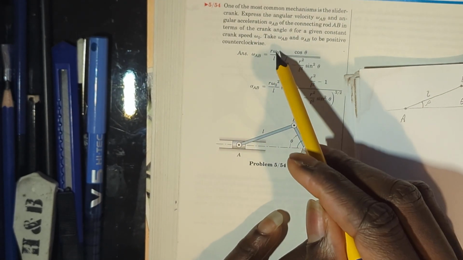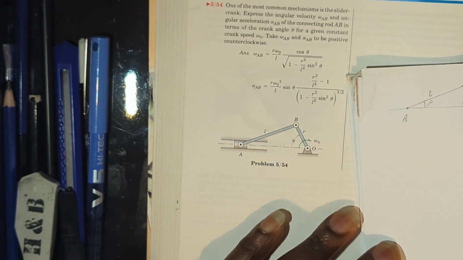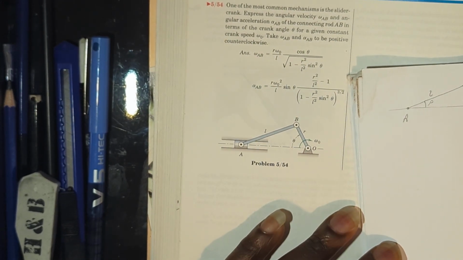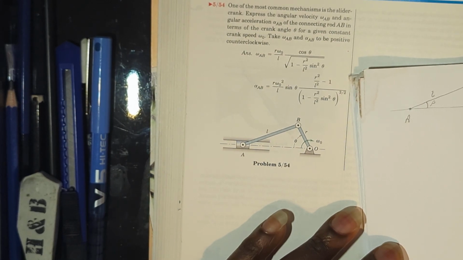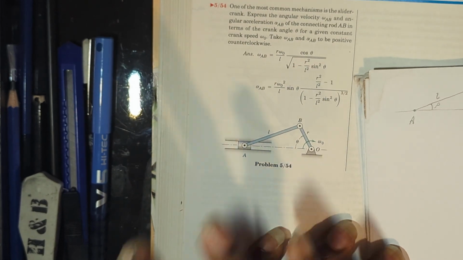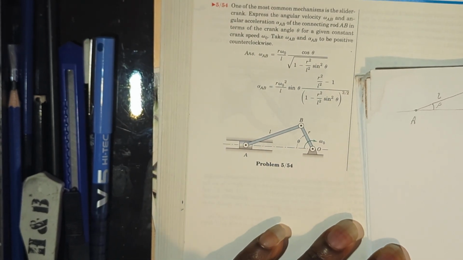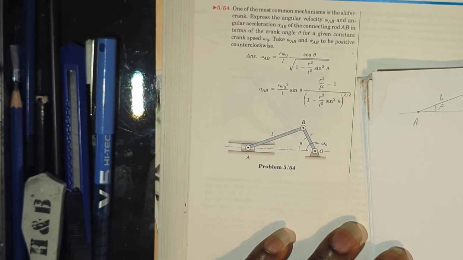Now we're told to take omega AB and the angular acceleration of AB to be positive, and rho double dot is also the angular acceleration, so that is alpha AB. So we'll find this expression. This is a kinematic problem, so we'll be dealing with geometry. And what geometrical fact can we find here?